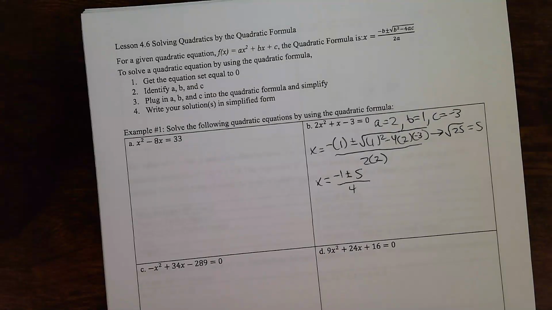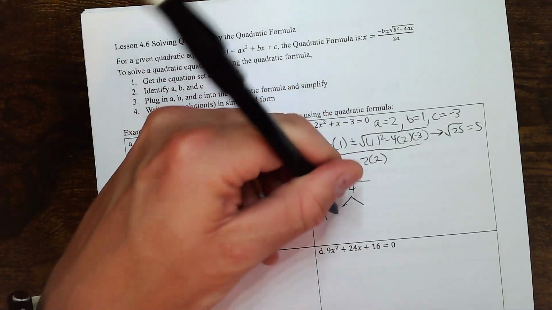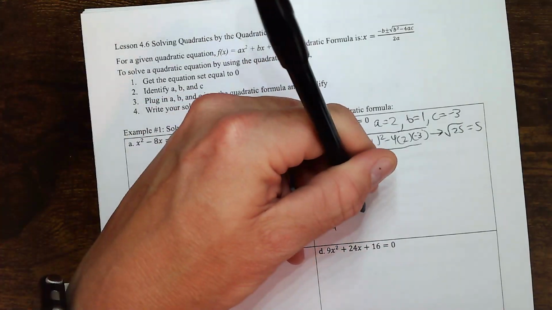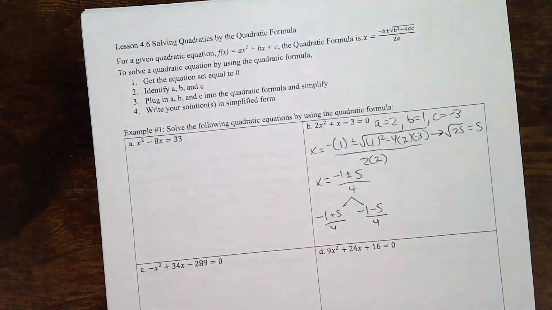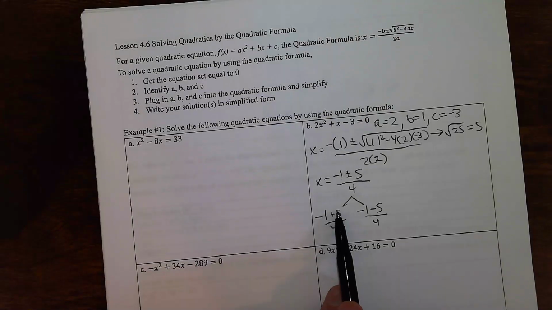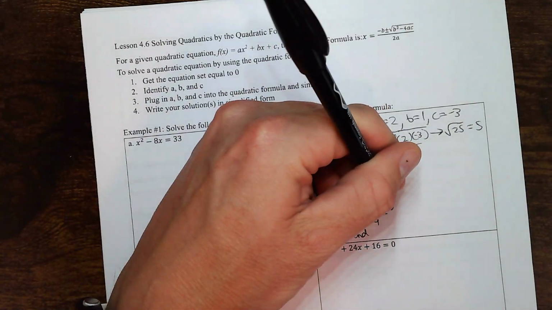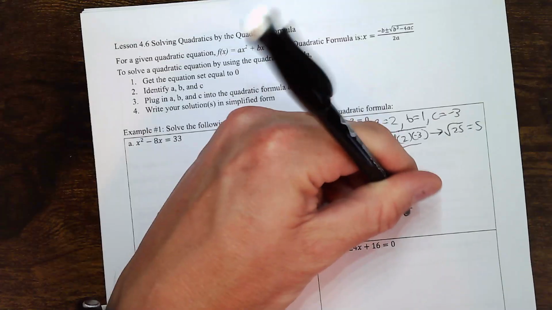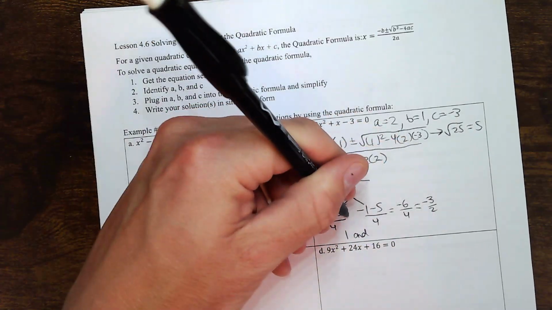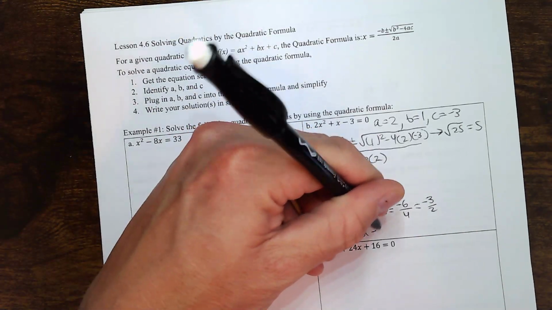Now, I think you recalled last time we have a plus or minus. We ask ourselves, are these like terms? They are. Negative 1 and 5 are like terms. So I'm going to rewrite this as two separate expressions. Negative 1 plus 5 divided by 4. Negative 1 minus 5 divided by 4. Negative 1 plus 5 is 4. 4 divided by 4 is 1. Negative 1 minus 5 is negative 6. So this is negative 6 divided by 4, which is negative 3 halves. This is 4 divided by 4, which is 1, and then negative 3 halves.